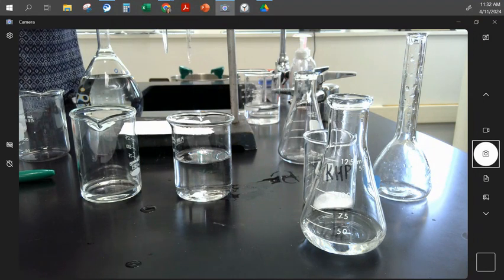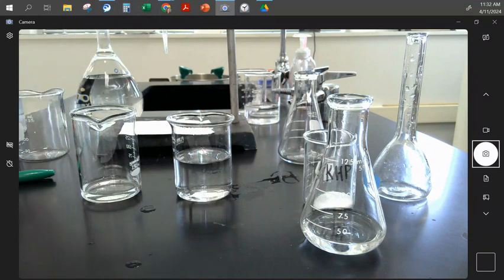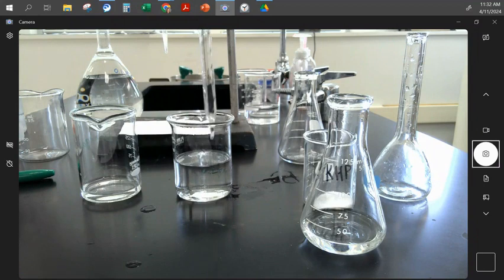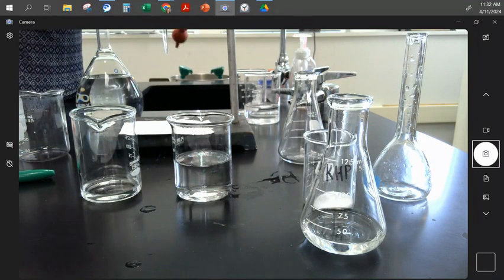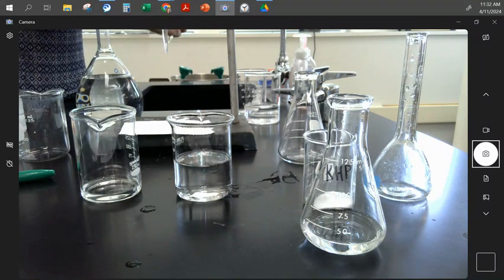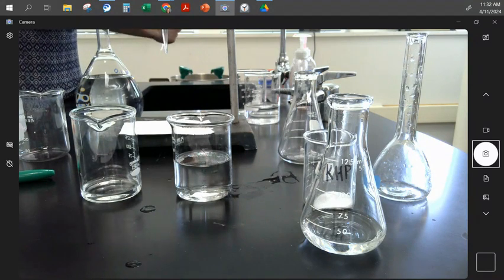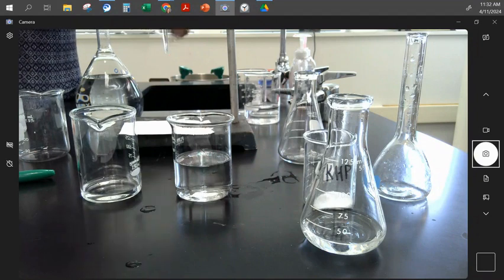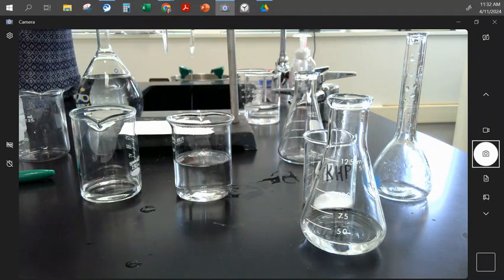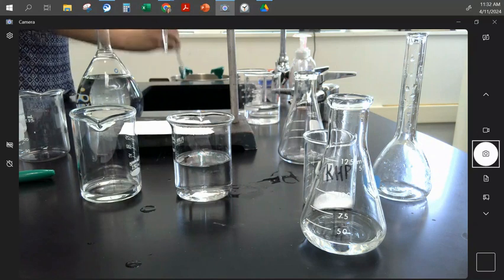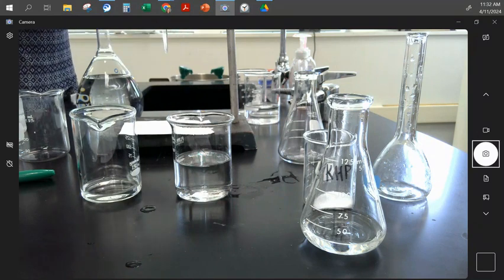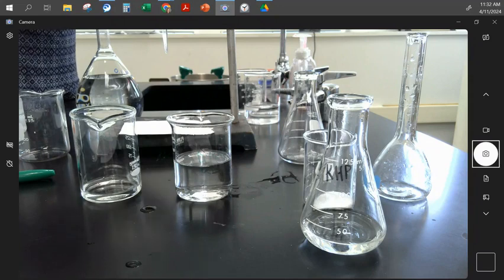I don't want any vinegar in there because that will change my concentration. So let's pull some more in there. Probably should pull it up. Okay. Spin it around. Make sure that all of this is my sample, my diluted vinegar. Okay. So now I feel pretty good that everything in here is just the sample.